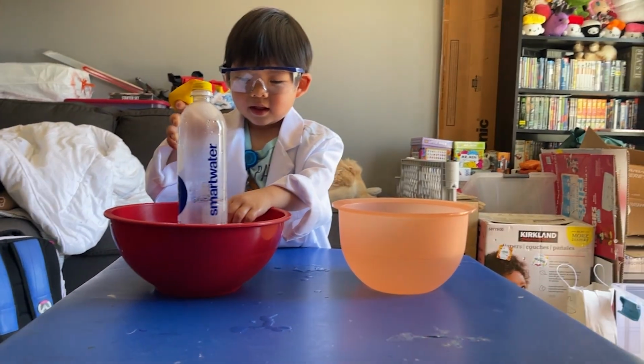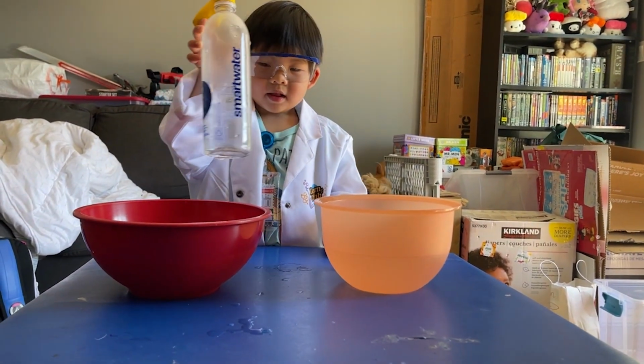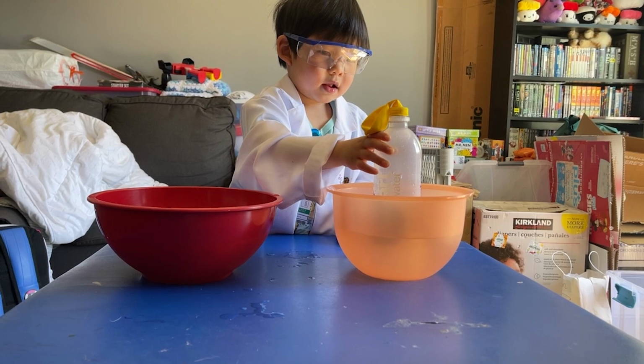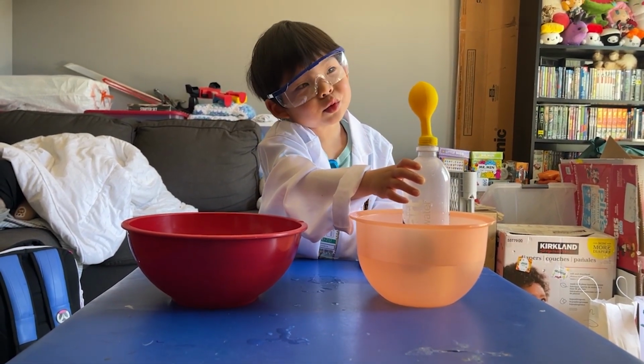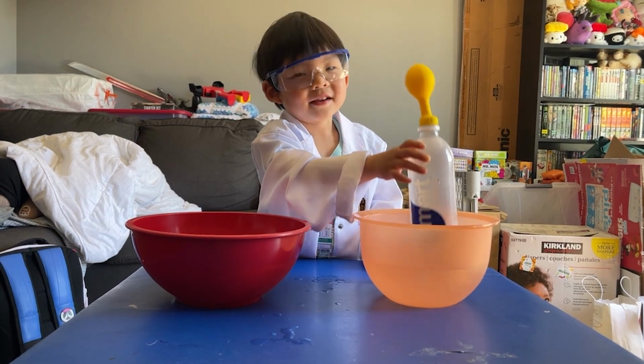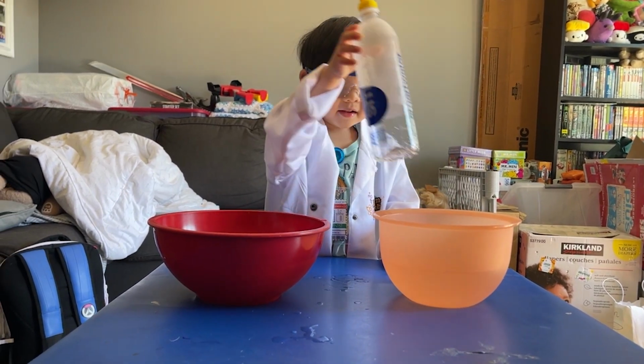All right, let's try the hot water again because that was really cool. Wow. It's asleep and then it's awake. Yeah, it's asleep and it's awake. And then let's make it fall asleep again.